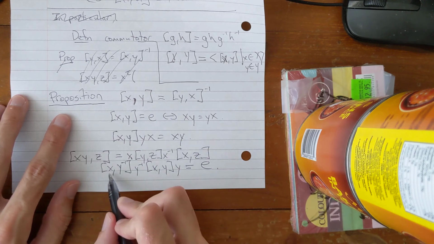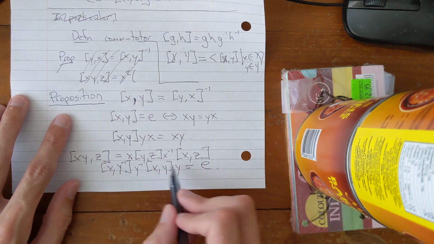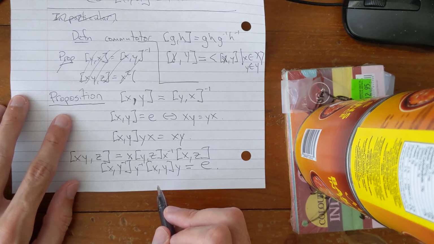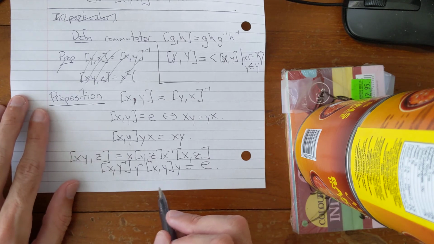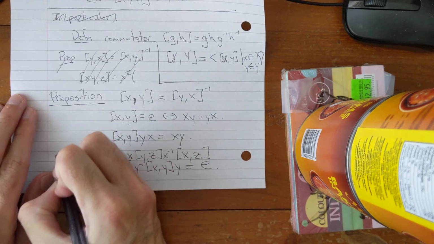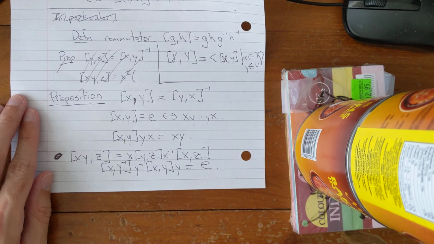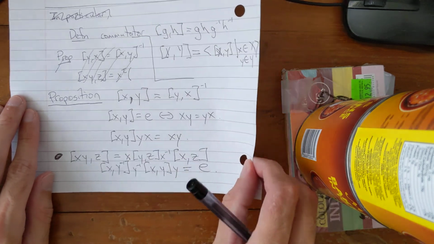So you can write the commutator of X with y inverse in terms of the commutator of X and Y, and you need to conjugate by y. And so just as an example, let's prove this one, and then we'll leave it there for now.